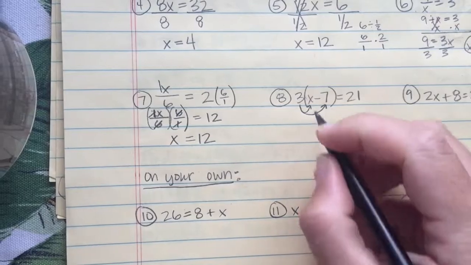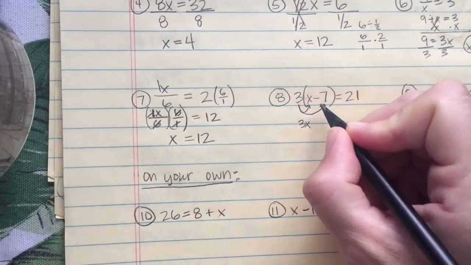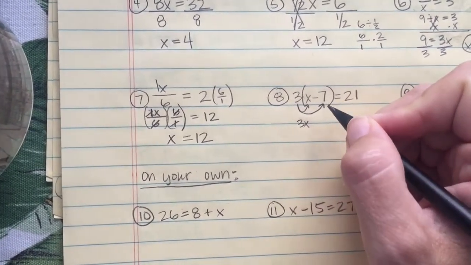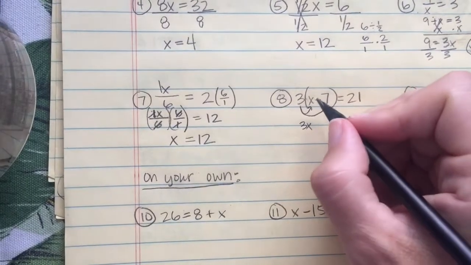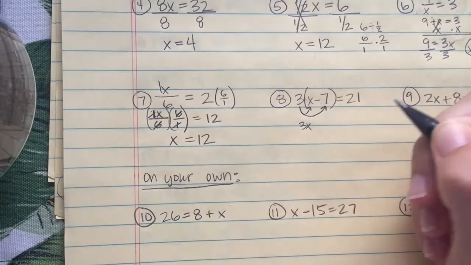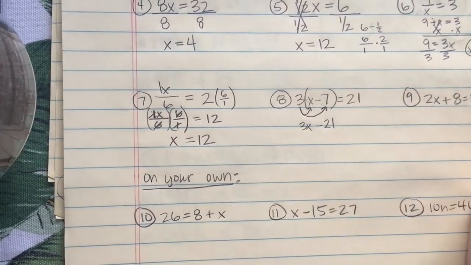So 3 times x is 3x. 3 times a negative 7, and we're going to talk more about integers and multiplying positives and negatives later, but a positive 3 times a negative 7 is going to be a negative 21.